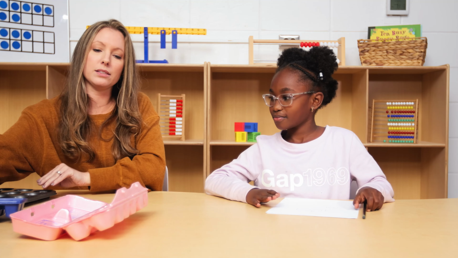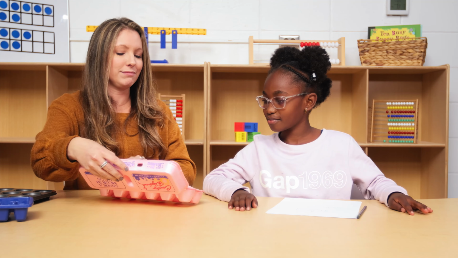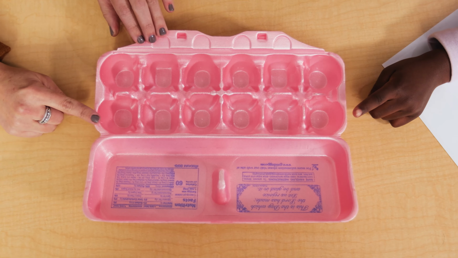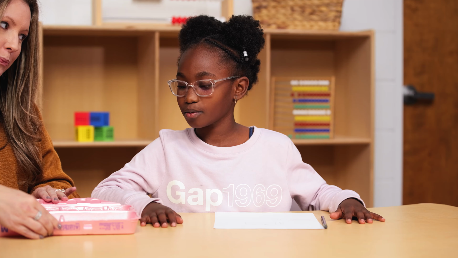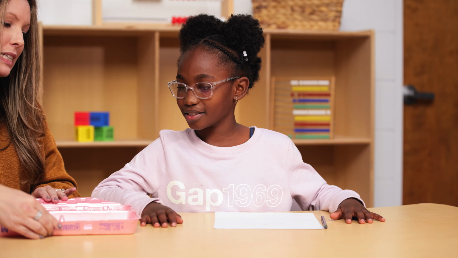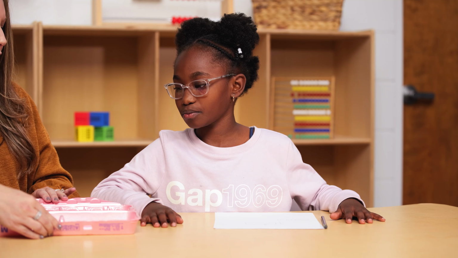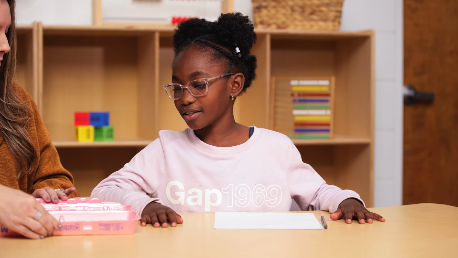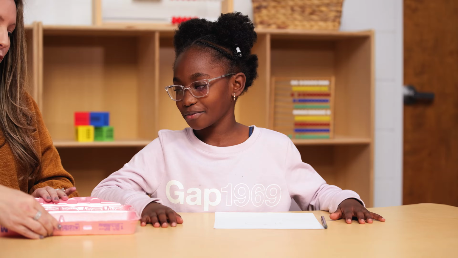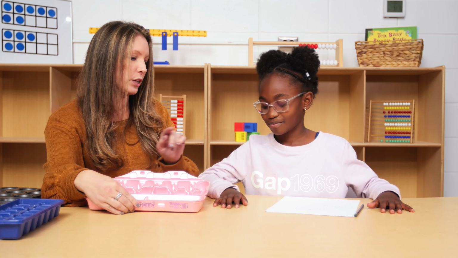Okay, and the last one we have is an egg carton. How many rows do you see on this egg carton? 2. And how many do you think are in each row? 6. So how many do you think there will be altogether? 12. And how did you know that so quickly? Because I know that 2 times 6 equals 12. Very good. 2 times 6 is 12. Can you write that down for me?